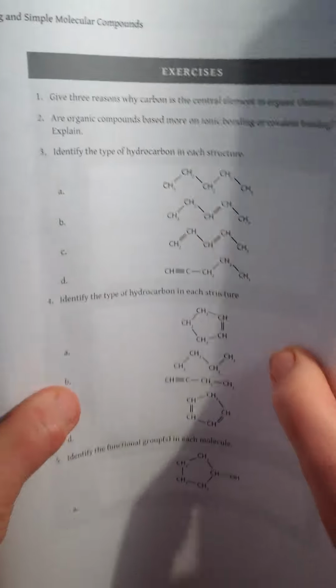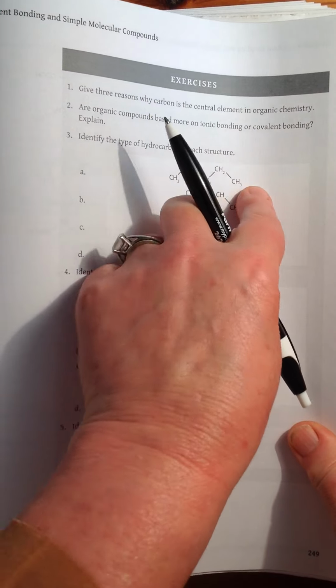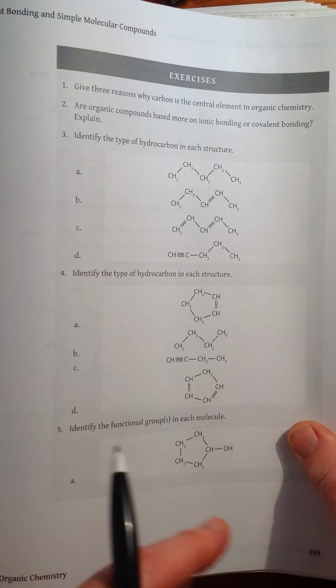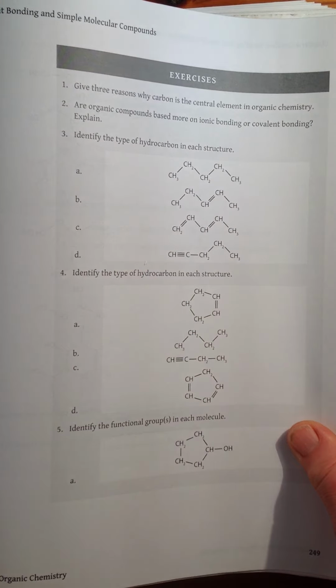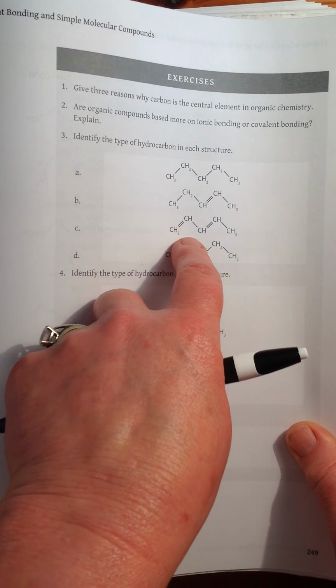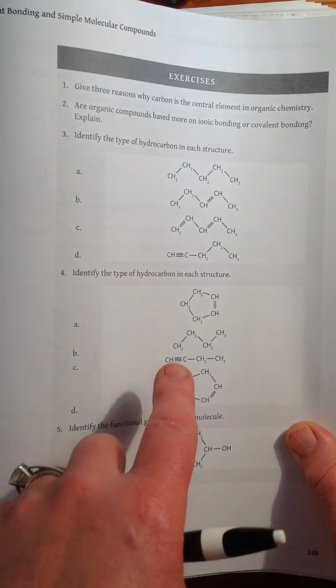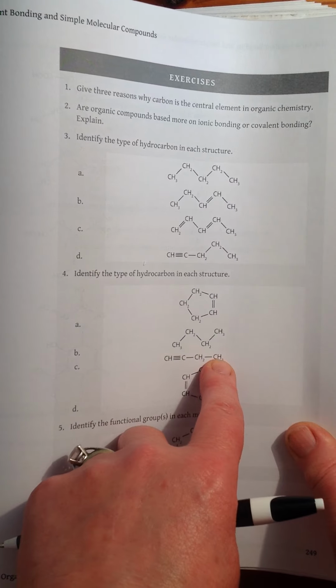Okay, now I'm going to bring you over to your book. Your book starts drawing structures as zigzags. And that is because of the VSEPR. If you guys remember doing VSEPR, we had that tetrahedron where we had the 109 degrees. You often see these as zigzags. Same thing like this. Okay?